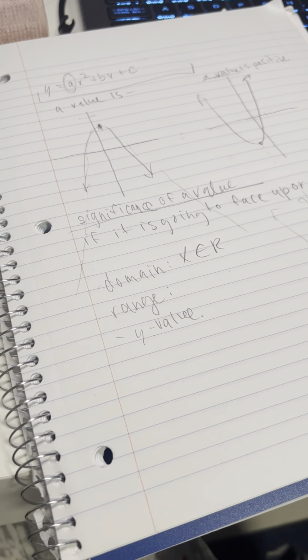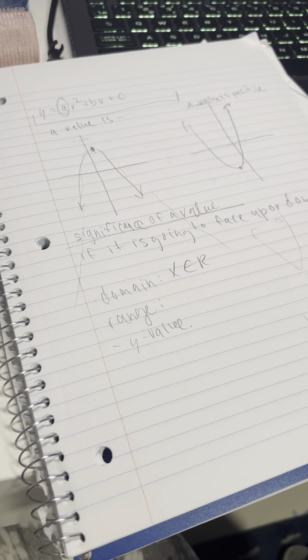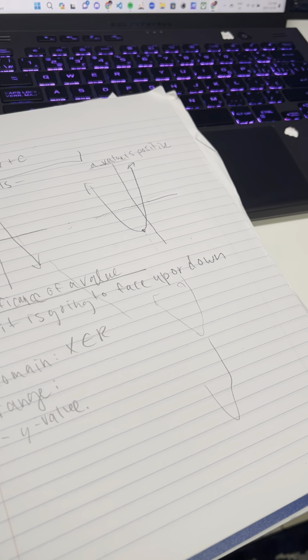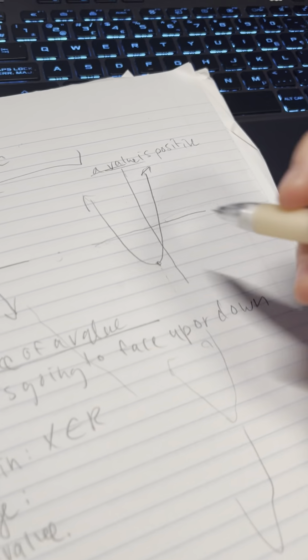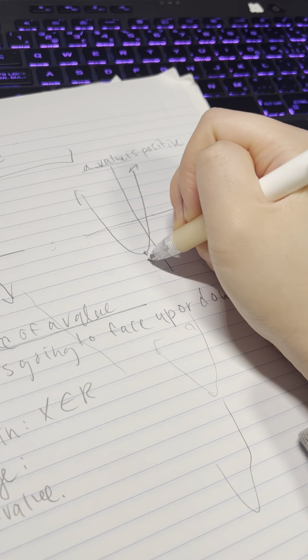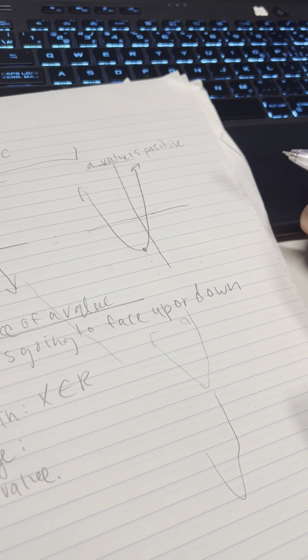So, the domain and the range are basically just the restrictions. If there are any restrictions on the graph, you have to state them, right? I hope you understand now. Basically, the graph cannot go lower than the vertex, right? Now, how do we represent that?